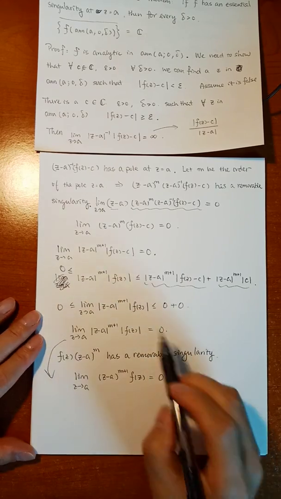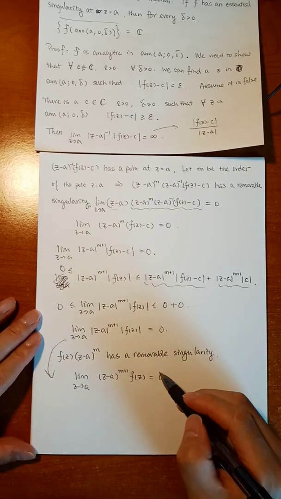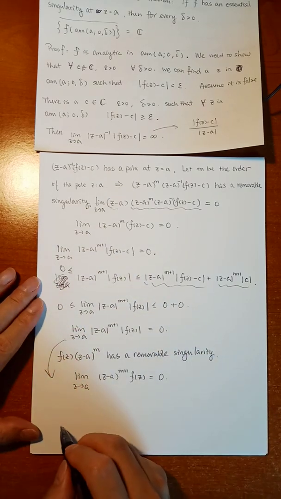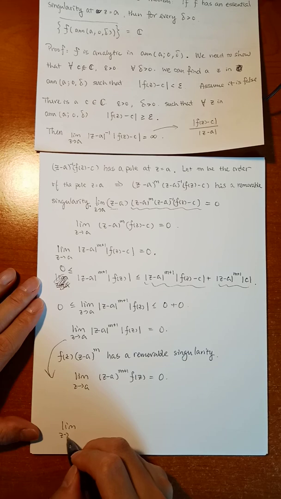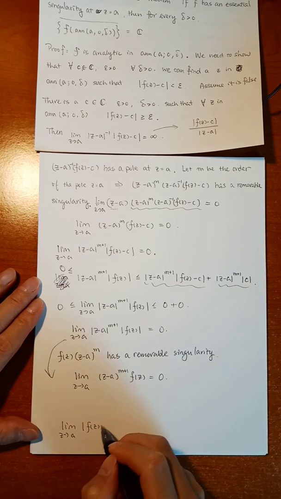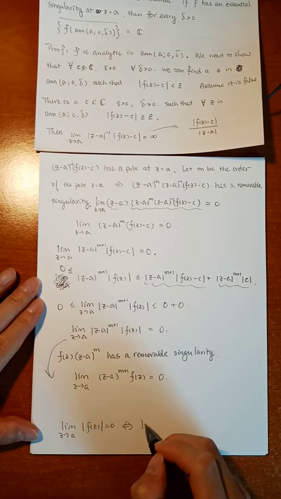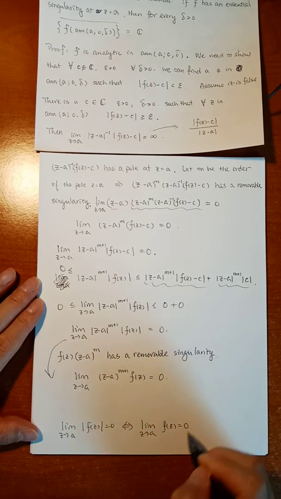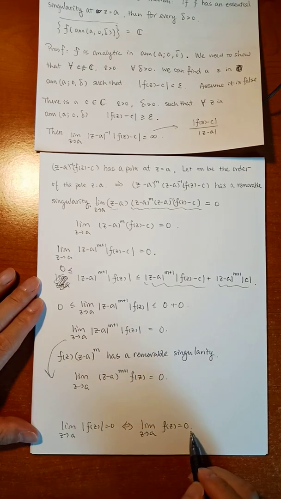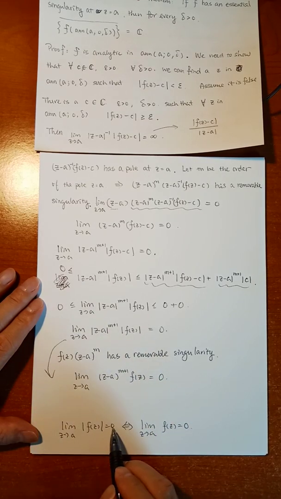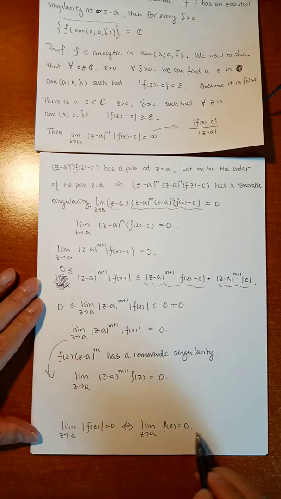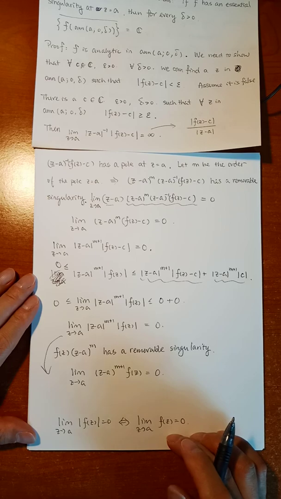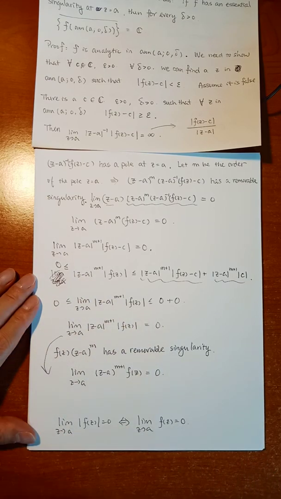This is the only case when we can have an implication from the modulus to the original function. Be careful. You can only have this equivalent statement when this limit is 0. If it's any other non-zero complex number, this conclusion is incorrect. All right, and this one is 0.